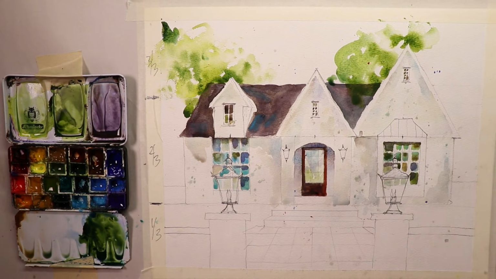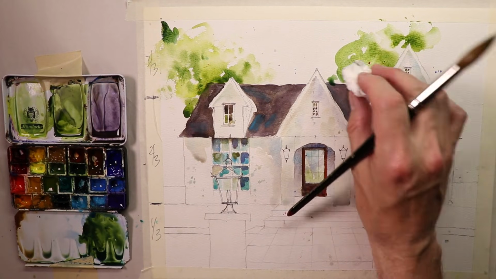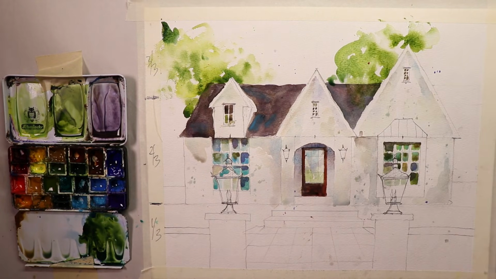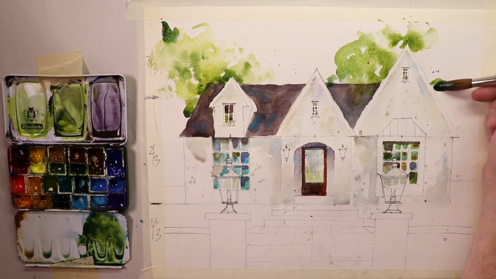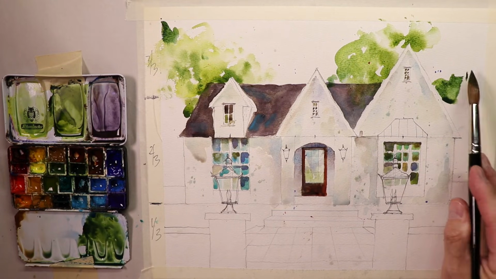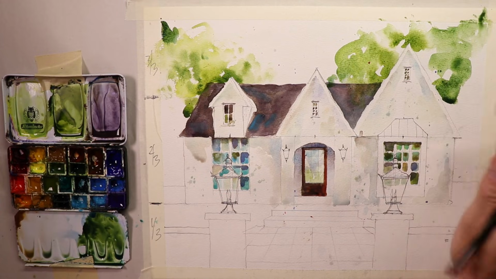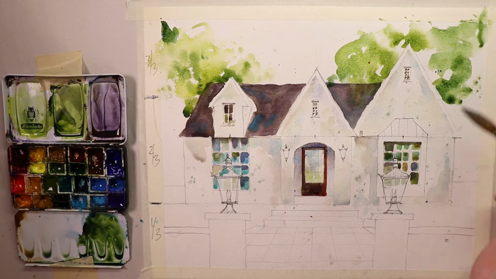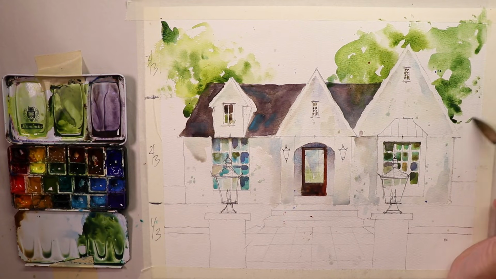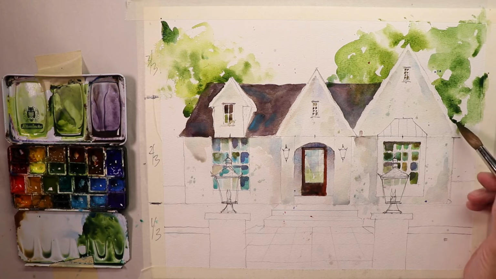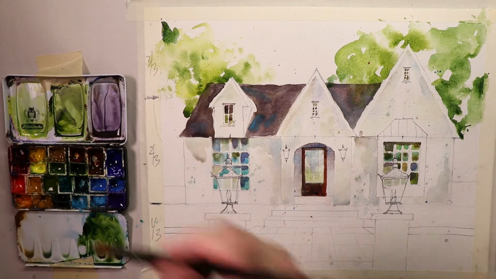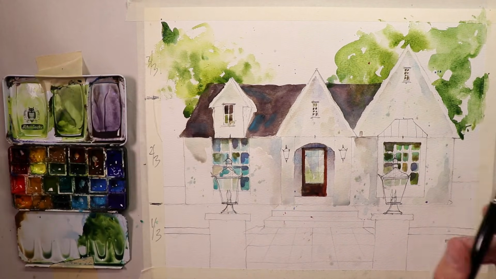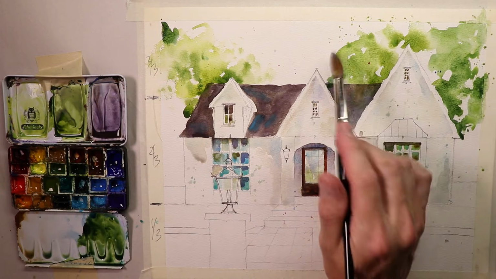Okay, so some of that kind of just flows on down into the roof area. That's okay if you do that, if you kind of just put some... and I think if you leave this really loose and free, I'm going to do some splashing here like so.